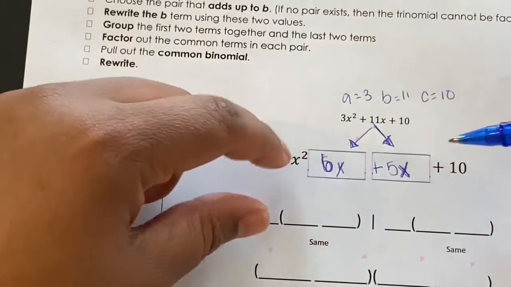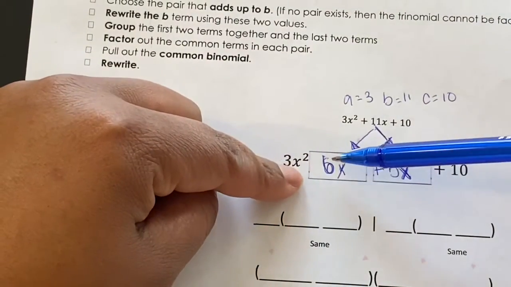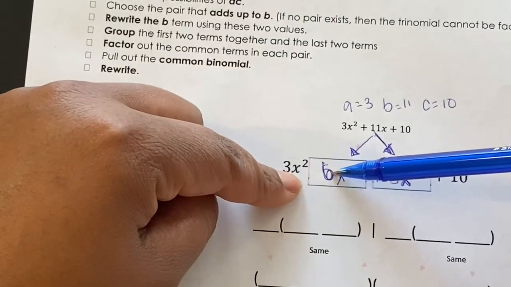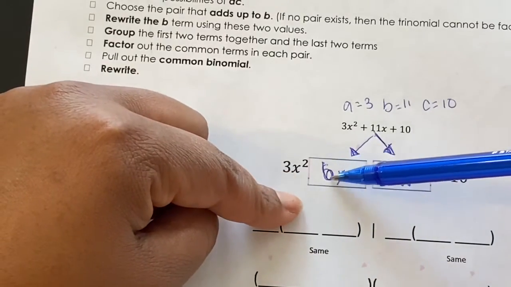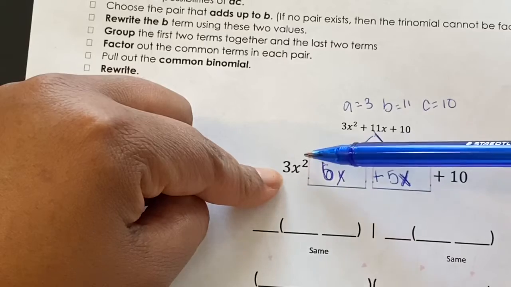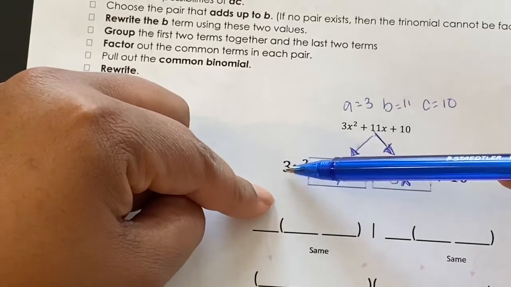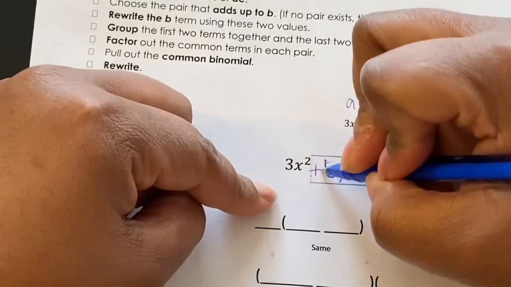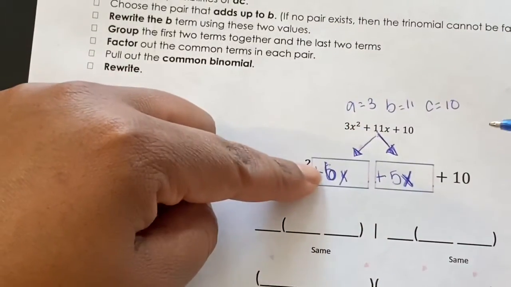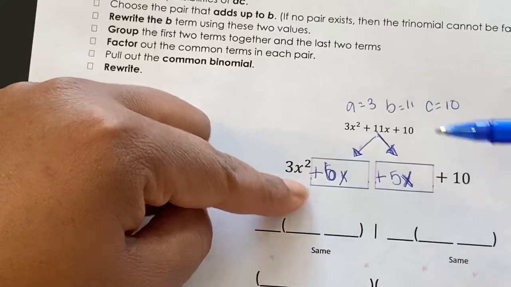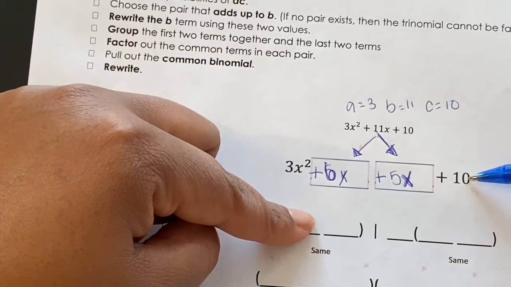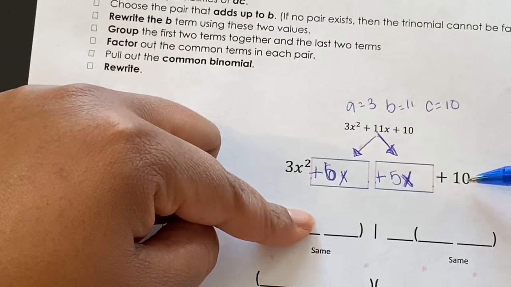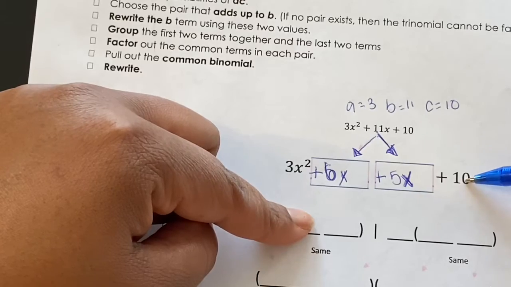Okay, now, as you can see, I almost wrote 5x here, but I chose to write 6x here because, as you can see, that was strategic because 3x squared and 6x are going to have a common factor, and 5x and 10 are going to have common factors. Okay.